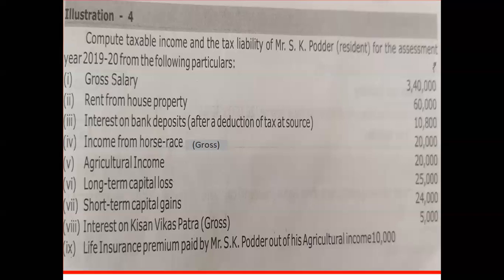Next, income from arrears, it's a casual income. They have mentioned it is gross. So amount is 20,000. We have two options: either we can take it to income from other sources, or we can exclude the casual income, calculate the gross total income, then minus the deductions under section 80C to 80U, and after claiming the deductions, add back the casual income. So that is one option, or directly we can take it to the income from other sources head.